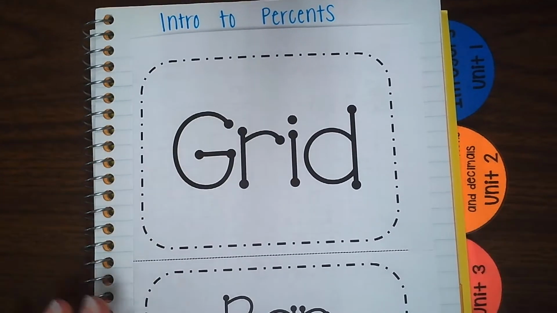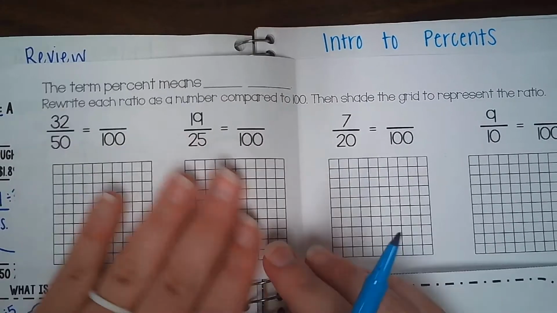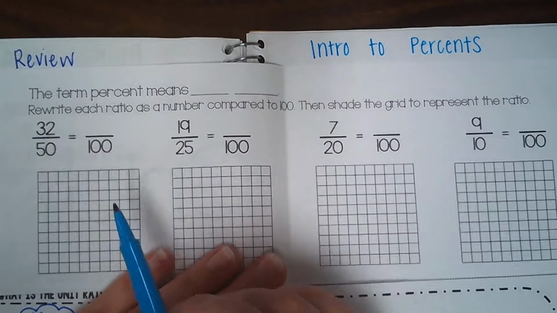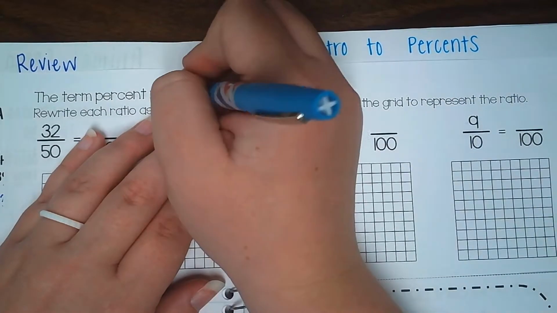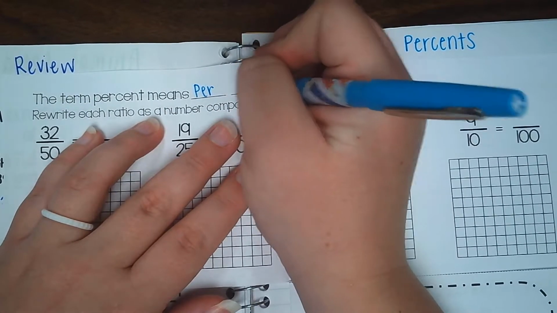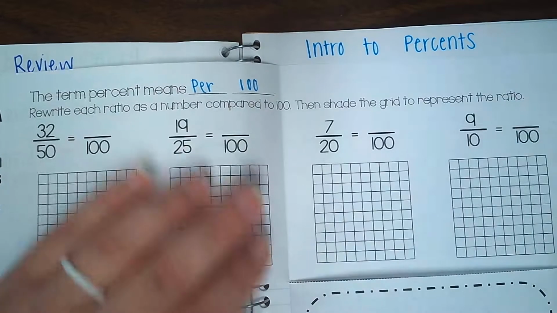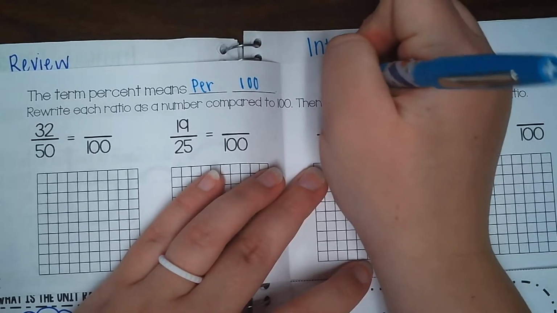The first thing that we're going to do is we're going to open up our flap for grid model. Our grid model says the term percent means per 100. So I want you to think about that. Percent.